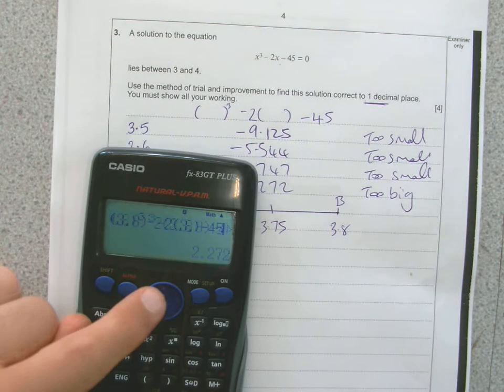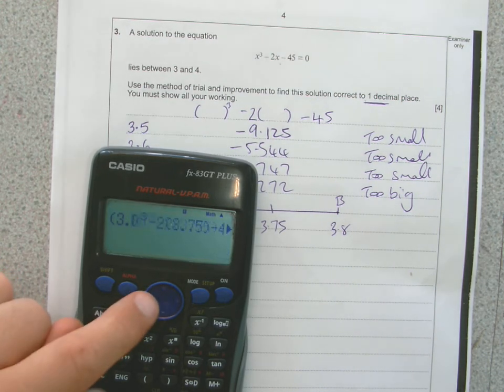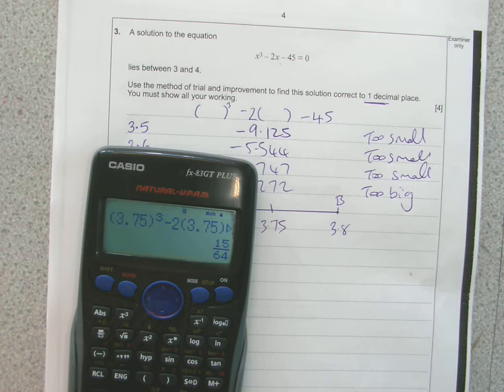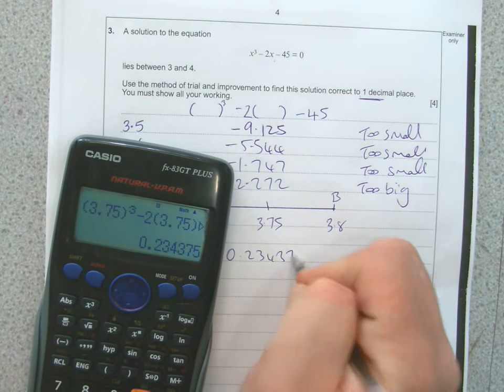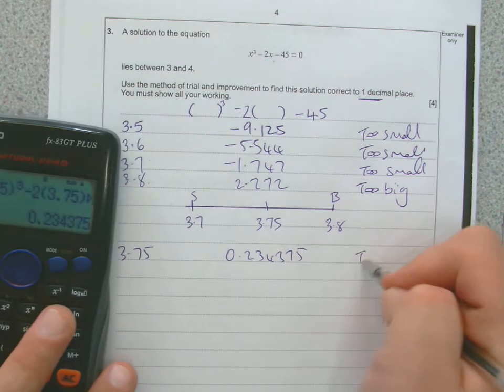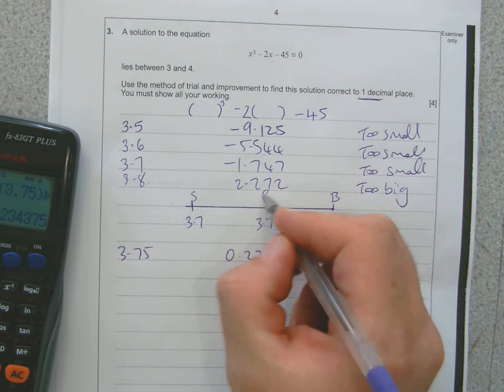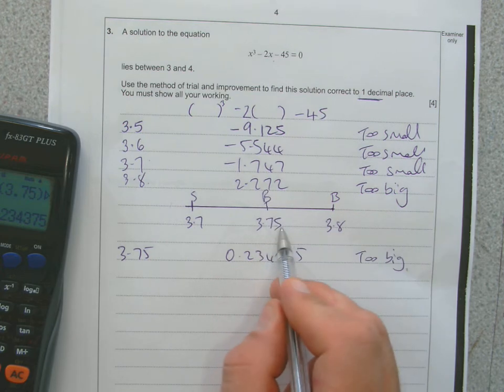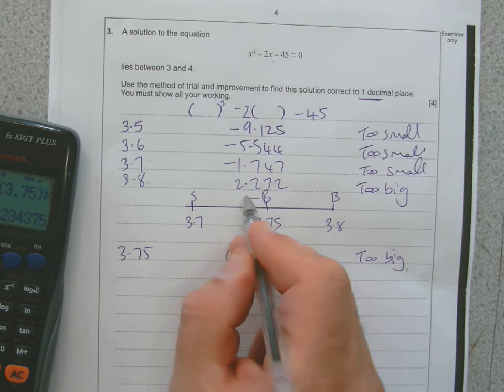So if I go back on here and change this on my calculator, I get 0.234375. Now that is, of course, bigger than 0, so it's too big. So 3.75 is too big an answer, which means it's got to be smaller than 3.75, which means we've got to go this way.